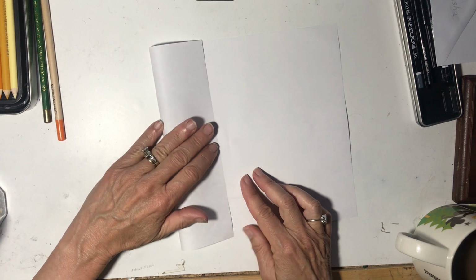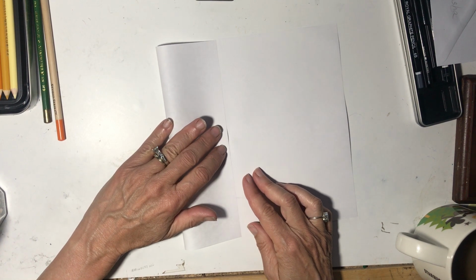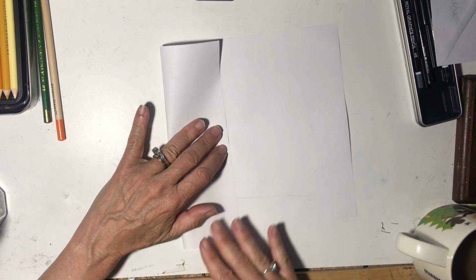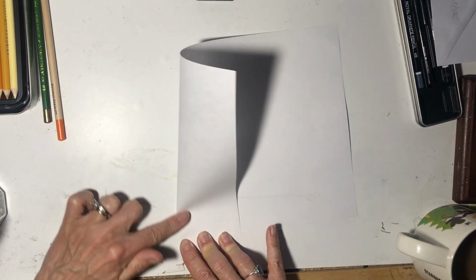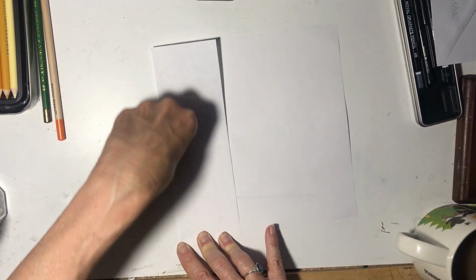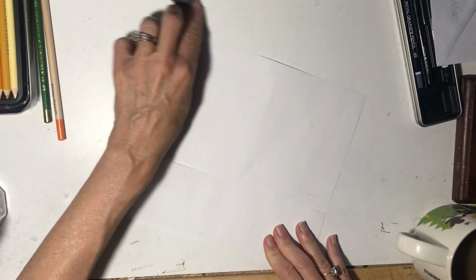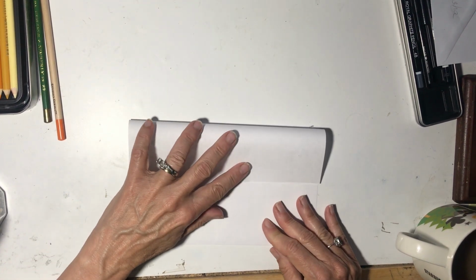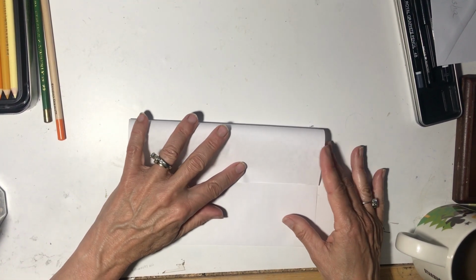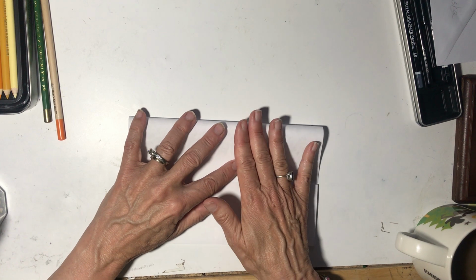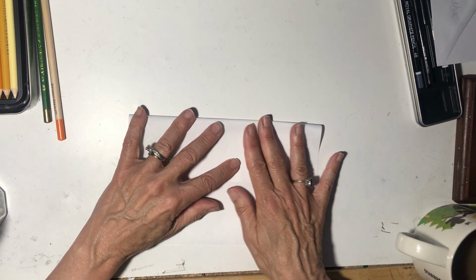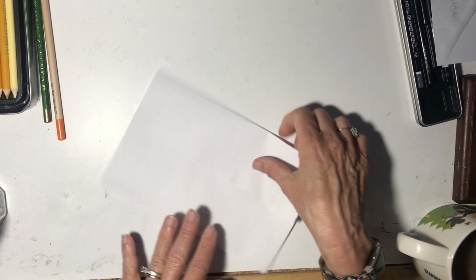So we want it to line up like that. And we're going to crease that. We're going to do the same thing on the other side. Line that up. Let's see. Is that lined up? How's that look?